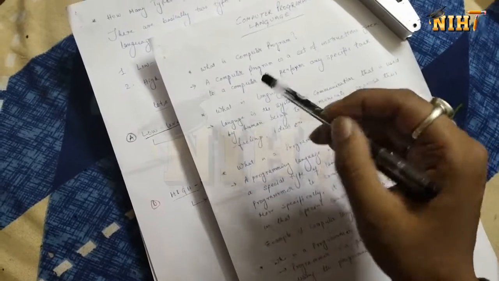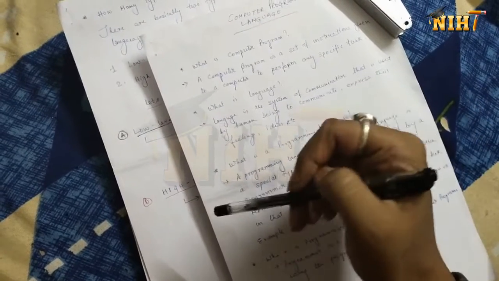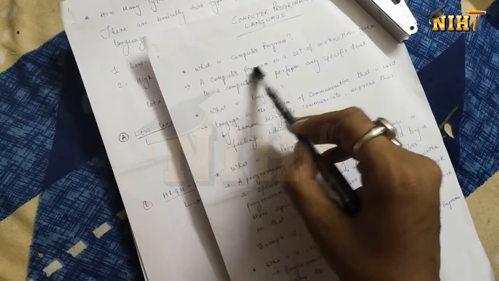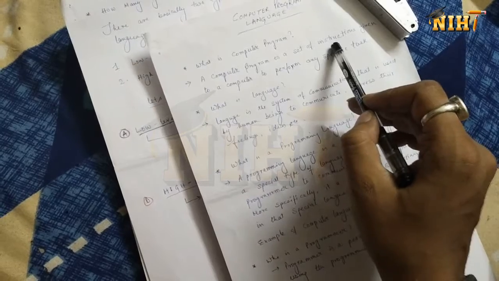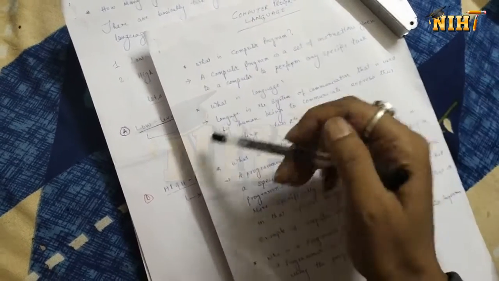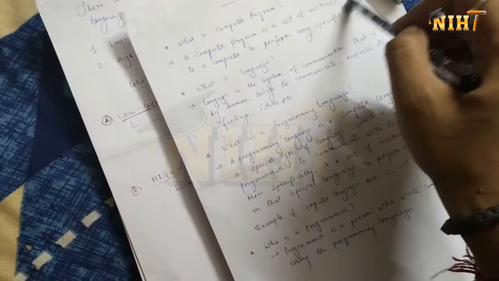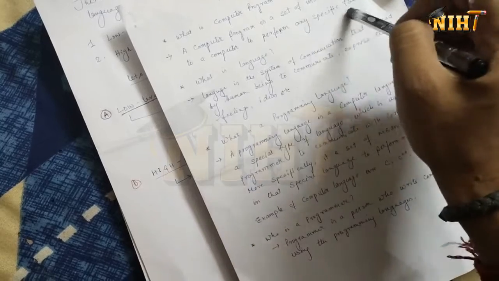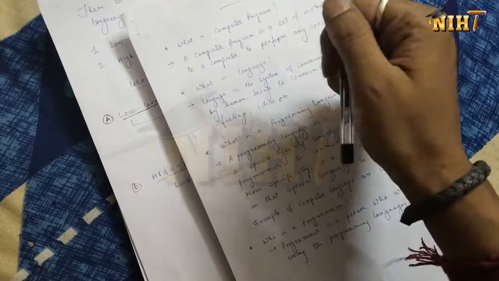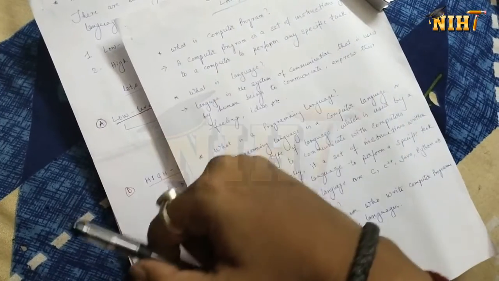Okay, let's see. What is a computer program? Let's explore this particular term first. A computer program is a set of instructions given to a computer to perform any specific task. For example, in a computer we do a lot of tasks.